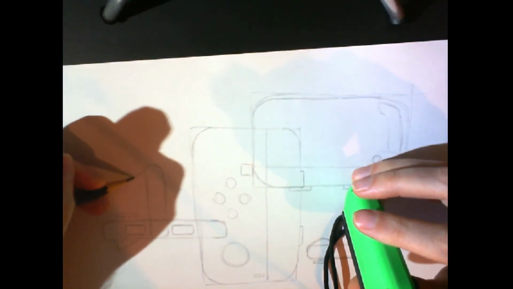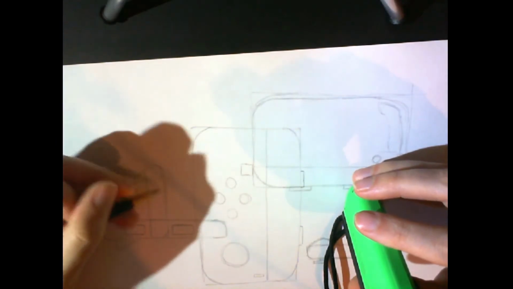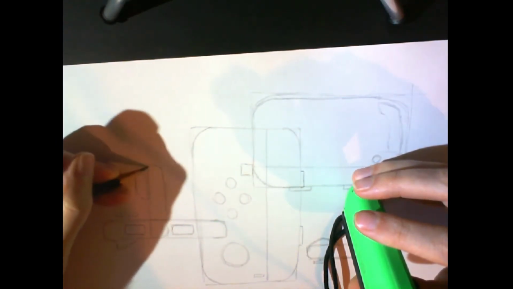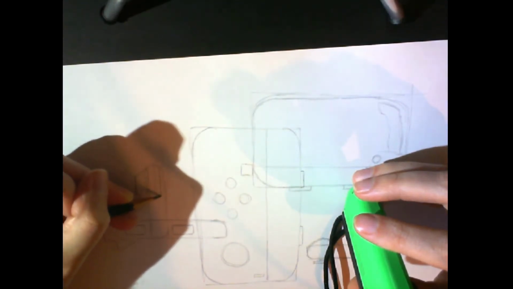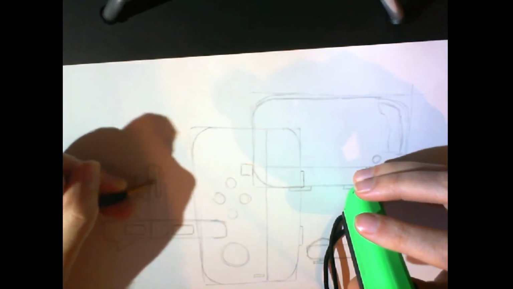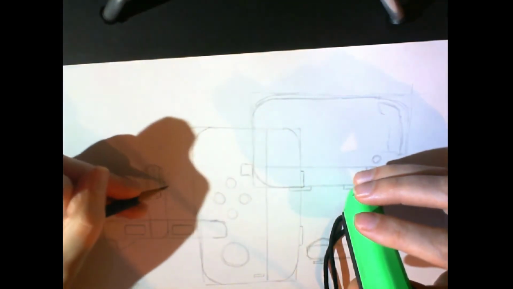Shapes. See this button a lot better here from this angle. Again, most of the rectangular shapes we have in this object have a curve to them.